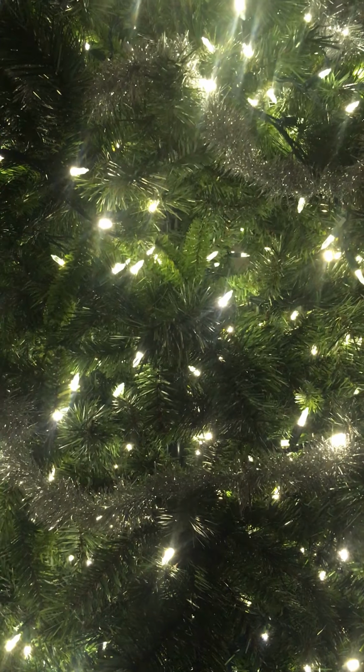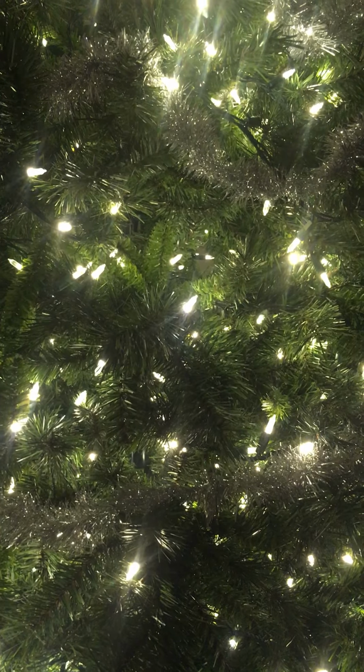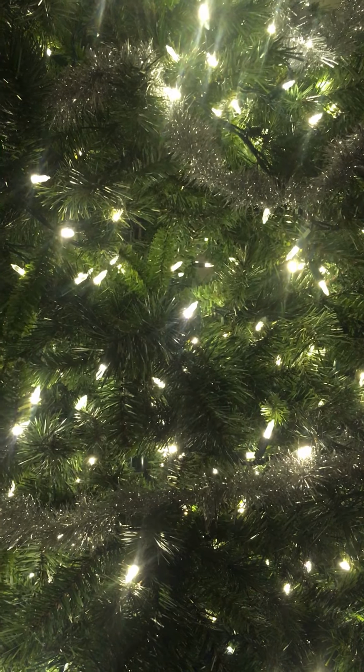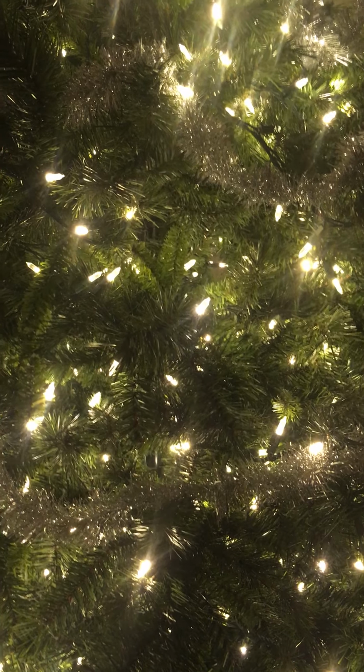I was looking at all the different cool lights of the season. For example, we look at these tree lights here. We see they have sort of a warm white color. That means they have this sort of reddish component to the white light.